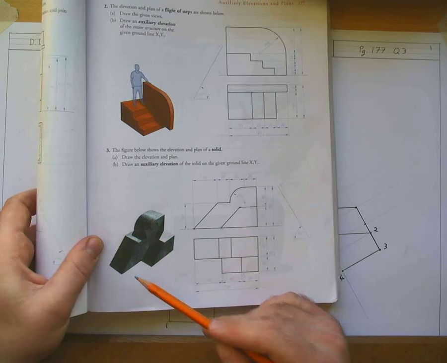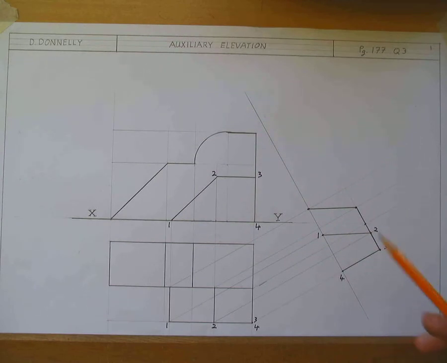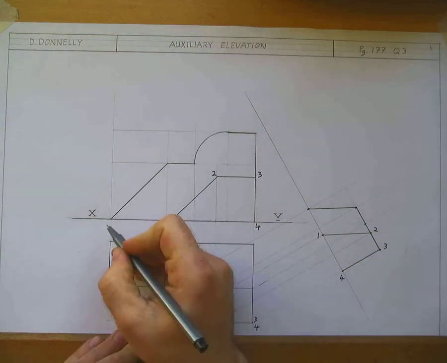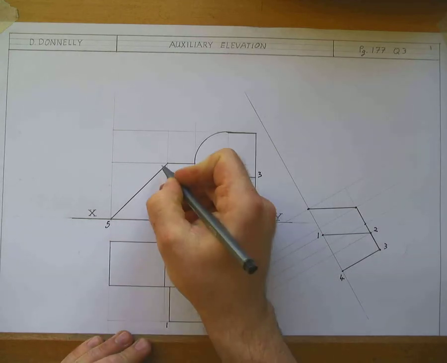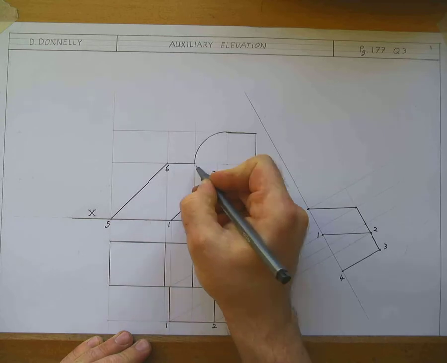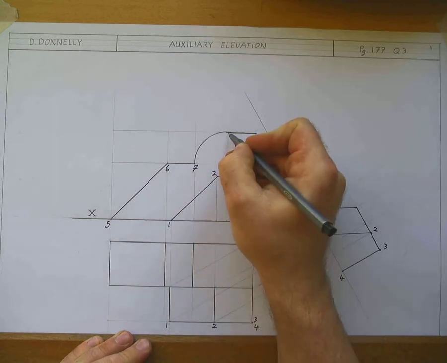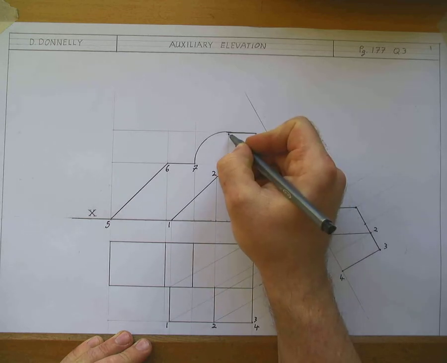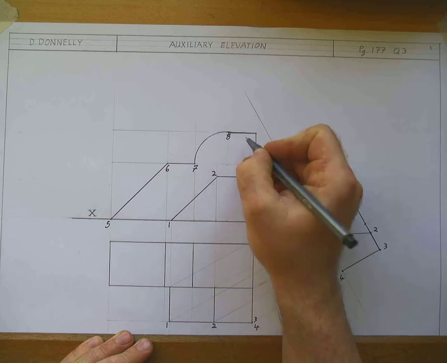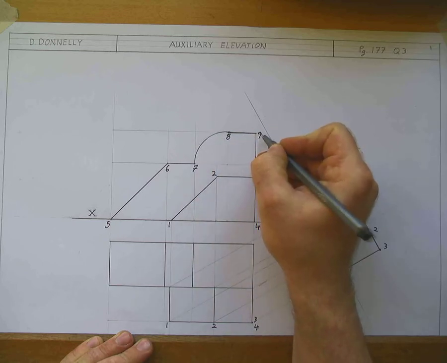Okay, so the same thing again. Okay, so I'm going to start and I'm going to label a few points first of all. So I'm going to start over here and I'm going to label these points 5, 6, 7. I'm going to label this point here as well. So just where the straight line meets the curve there, point 8 and point 9.